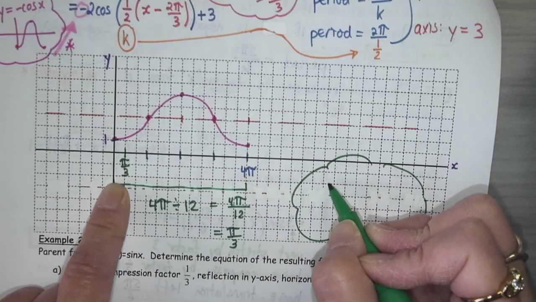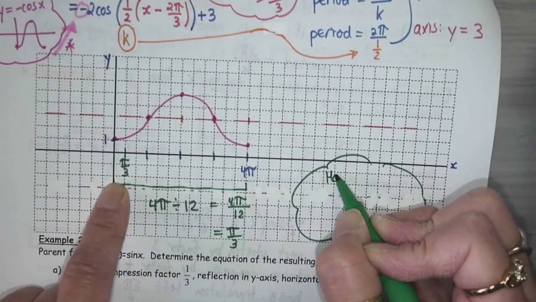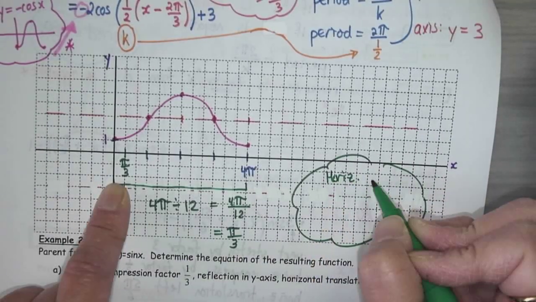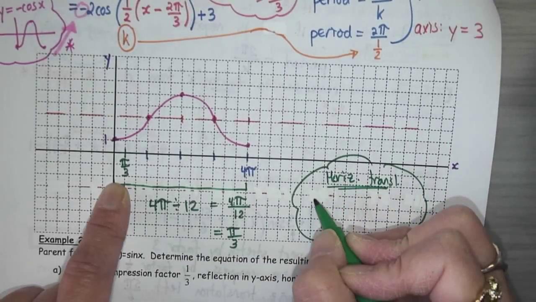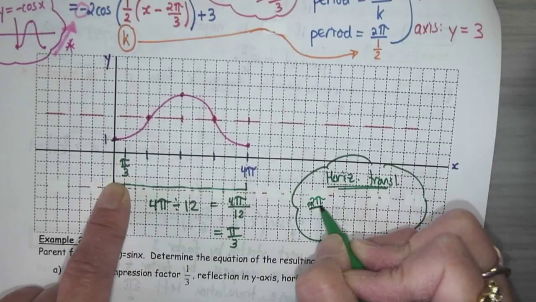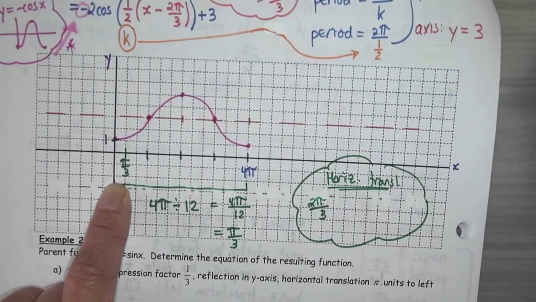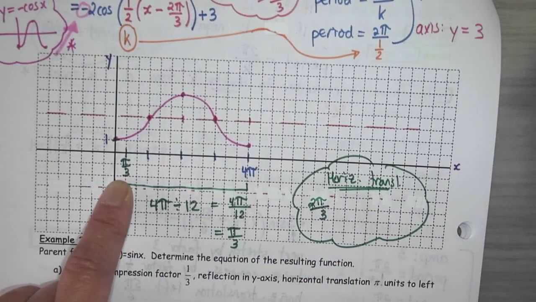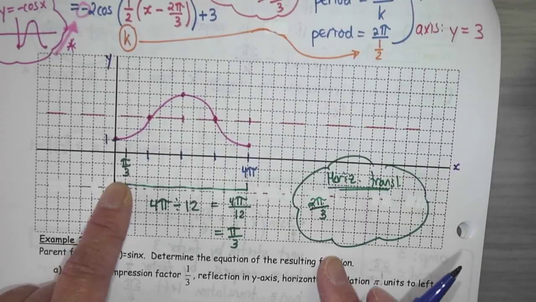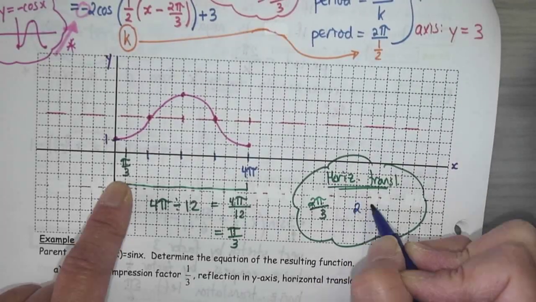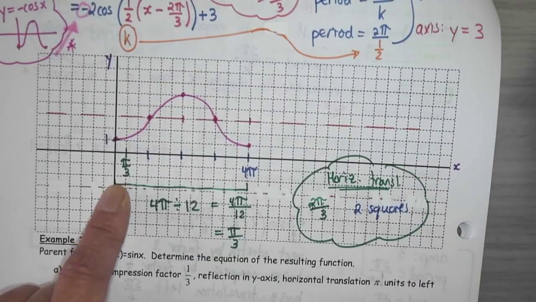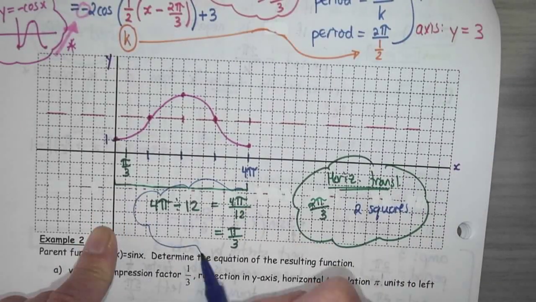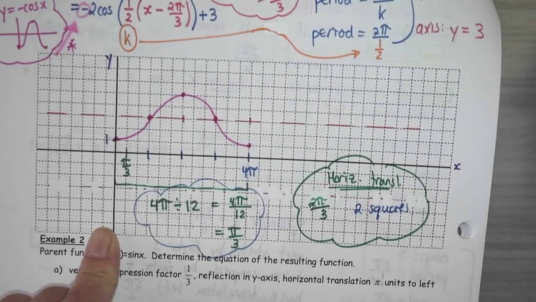If I'm shifting it, the horizontal translation is 2 pi over 3. Again, you don't have to write this, it's just for your notes. It's already over 3, so sometimes you don't have to change the units. So that would be 2 squares. This is all your thought process. You don't have to show any of this. That's just your thinking.